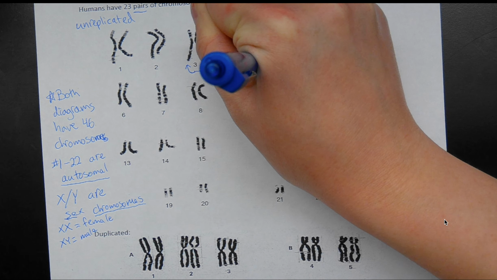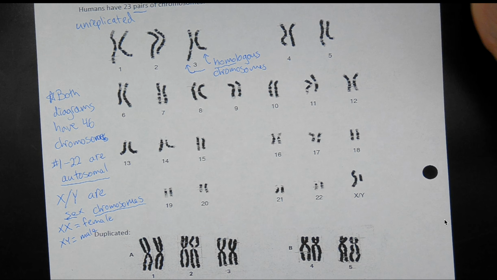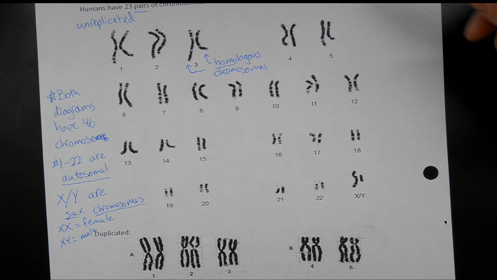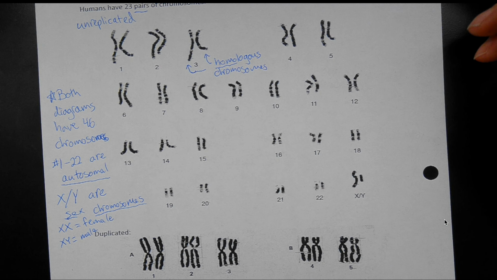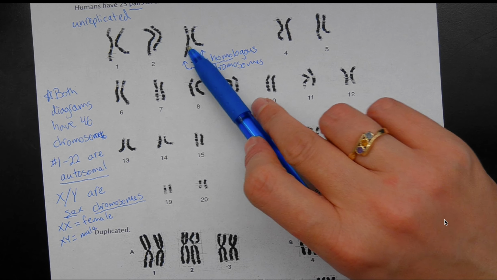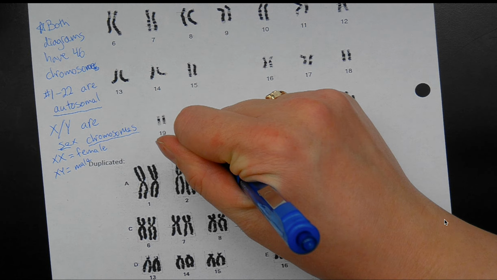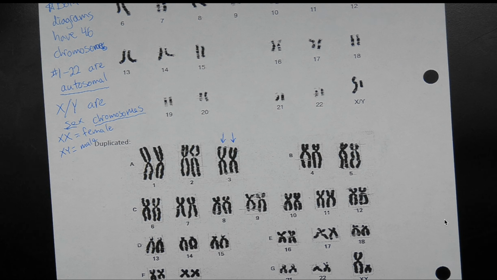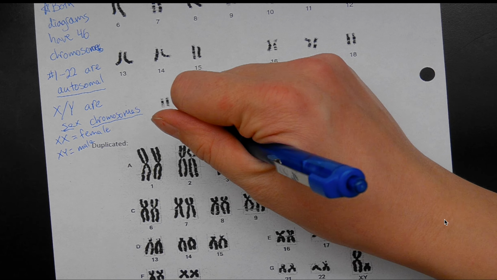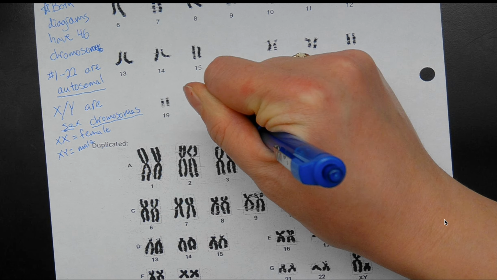So the prefix homo means same. So homologous chromosomes are the two copies that you have of the same number of chromosome. Okay, so here, these are homologous chromosomes. Down here, your duplicated chromosomes would also be the two copies you have. So these are homologous chromosomes.